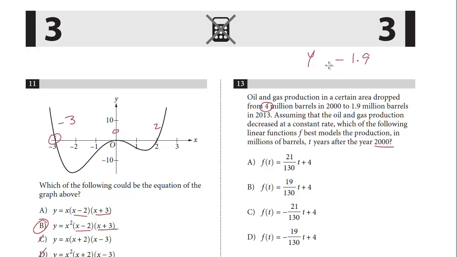And so we can figure out what the slope would be. We know it's negative. This is in millions, so 4 minus 1.9 is 2.1 million barrels, and this happened over 13 years. So this is the slope, and it's negative because it's downward, it's decreasing. We need the linear equation here.